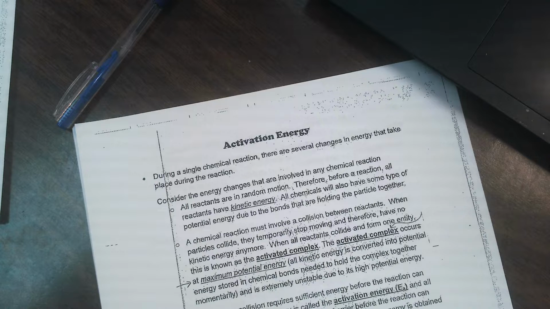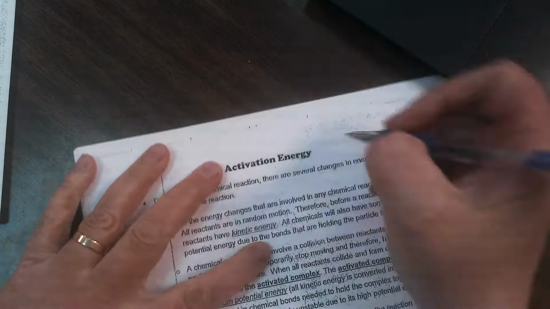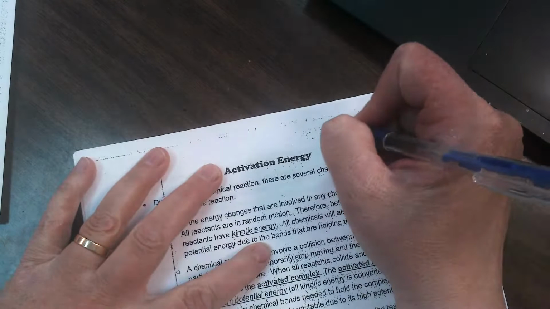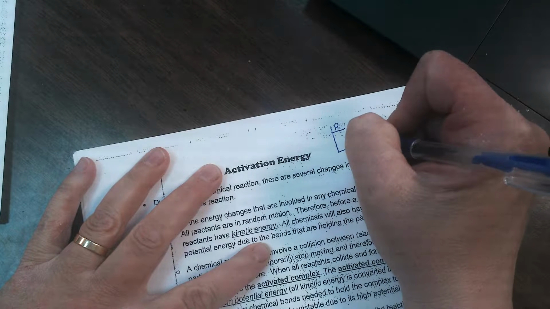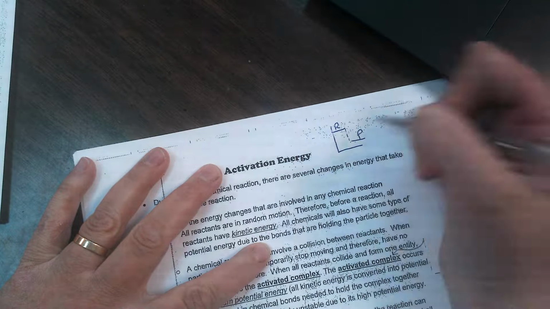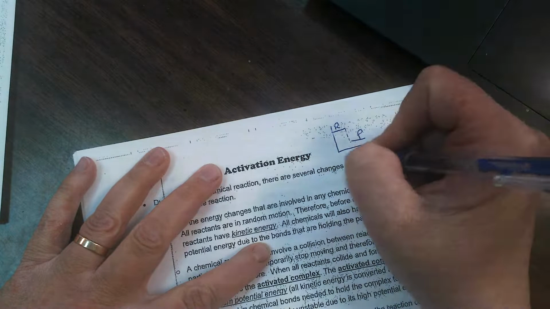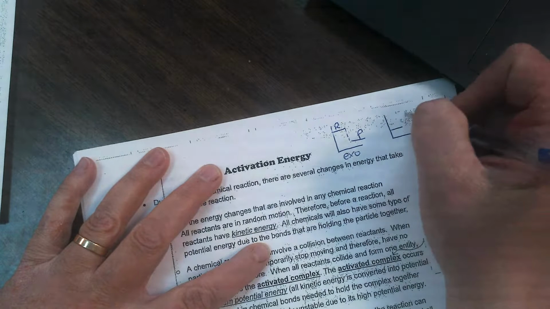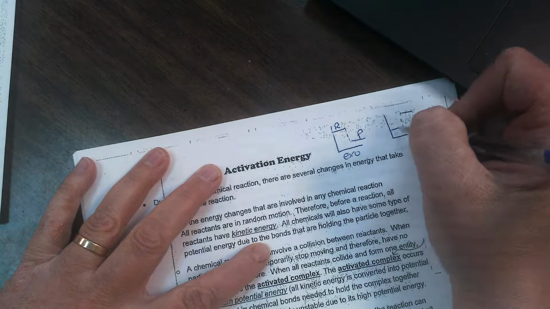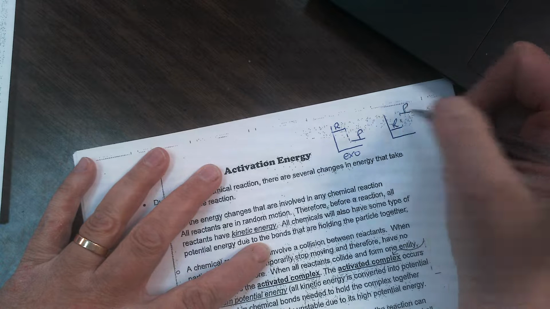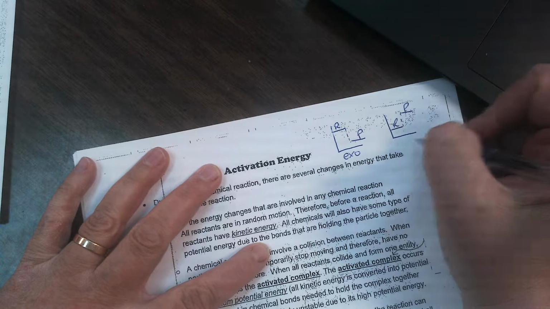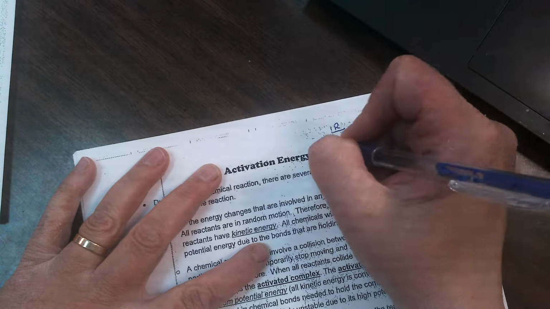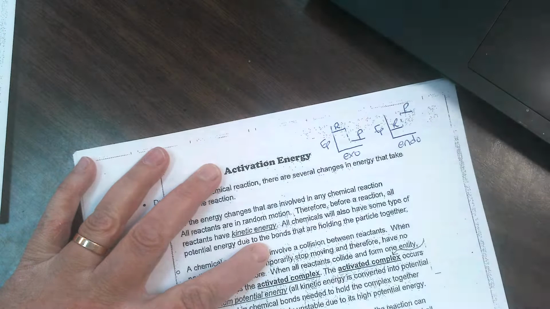If it's exothermic, remember that we see a step down: here are our reactants, and here are our products, requiring less energy. In endothermic, we see a step up, where it requires more energy to form the products than it does the reactants. Okay, so these are potential energy diagrams.